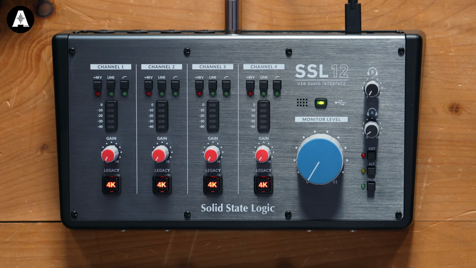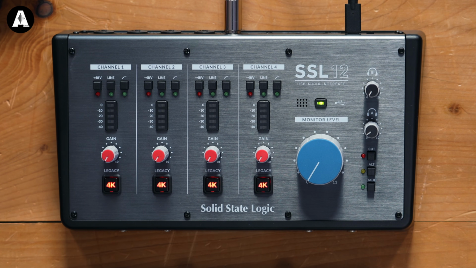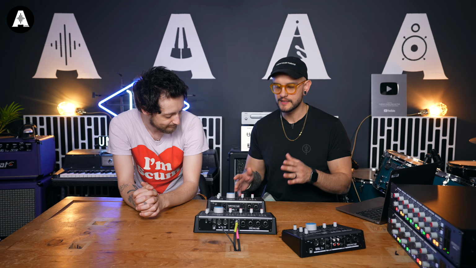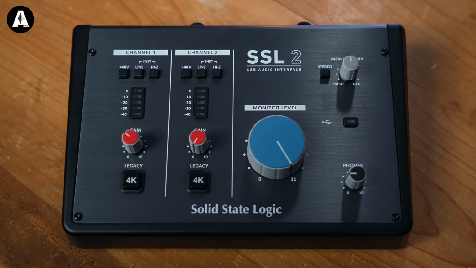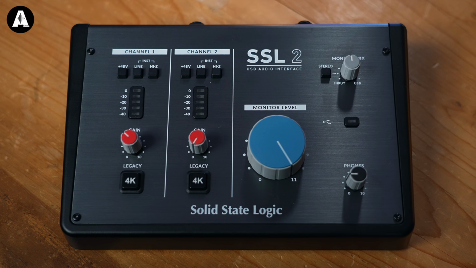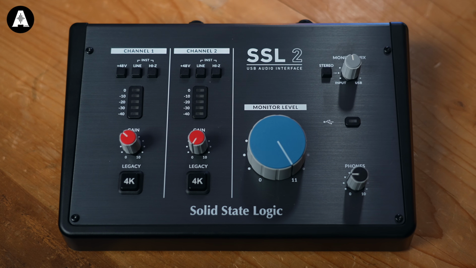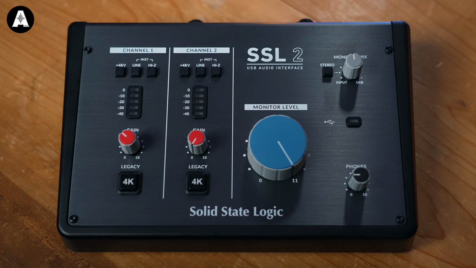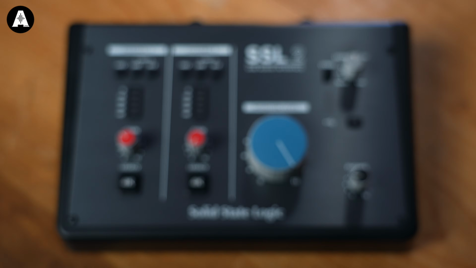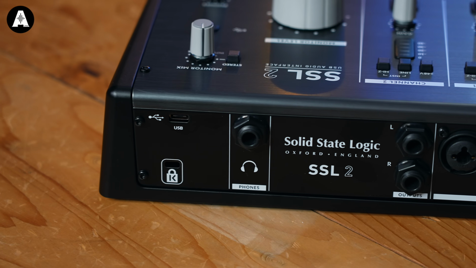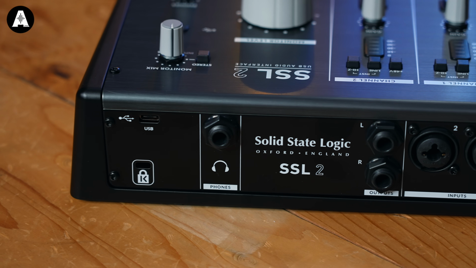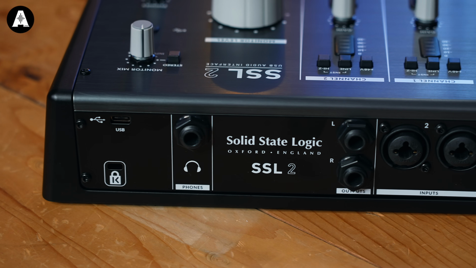And we're looking at some USB audio interfaces. Ooh, exciting. We're going to go through the entire range of SSL interfaces, but we're going to start off with our entry-level stuff. This is the SSL 2, and we'll have a look at the 2 Plus in a second as well. The 2 and 2 Plus are both 2-channel audio interfaces running over USB-C, and they're bus-powered. We've got some differences with headphone monitoring between the two units.